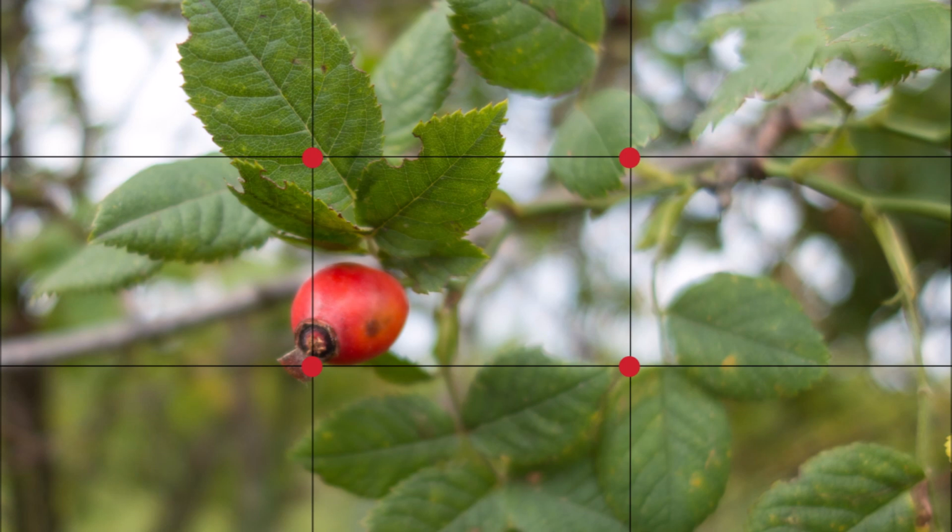And yeah, our brains are not nitpicky, and they're not going to be like, oh, this is 1 centimeter to the left, this is bad composition. Nobody does that, right? So do play around with it.